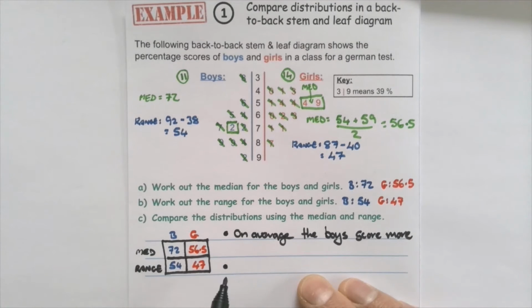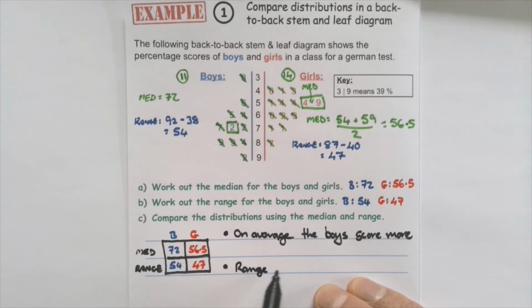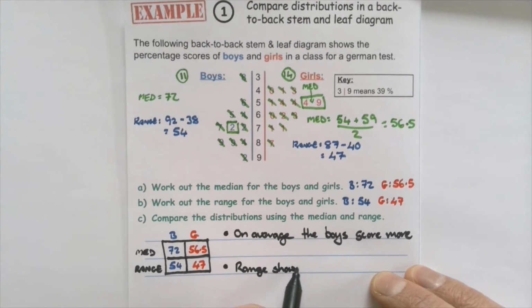Okay. And then the second thing is to compare the spread in the data. So the range shows, okay, the word we need here is consistent. Consistent means how samey the data is. So the smaller the spread in the data, the more samey it is and the more consistent it is.